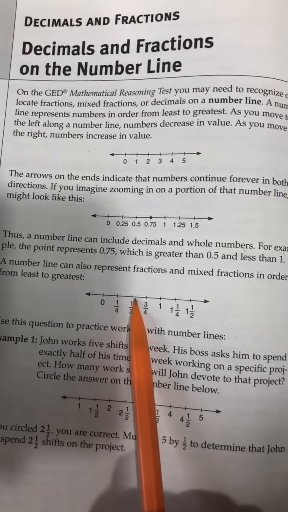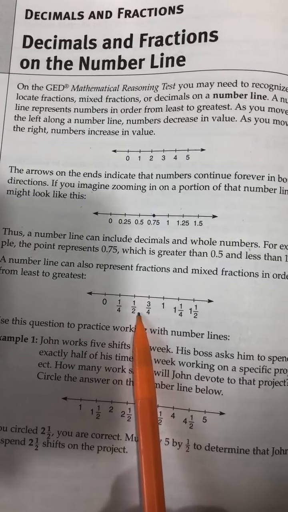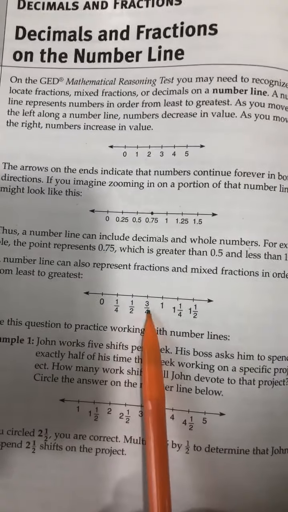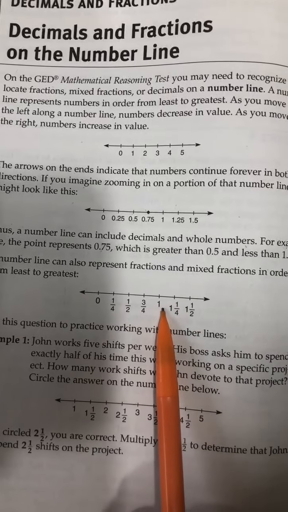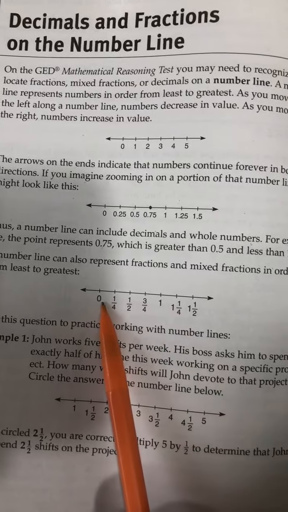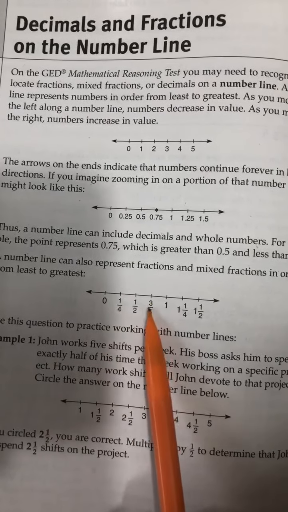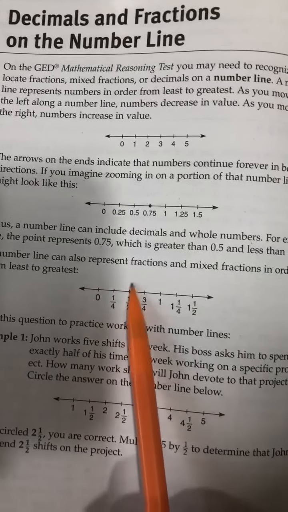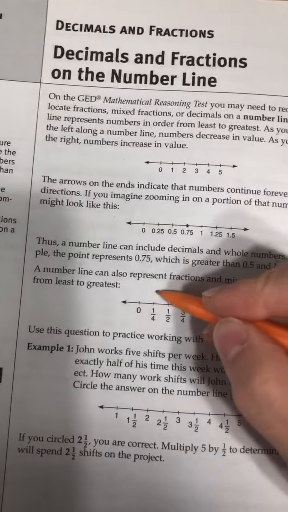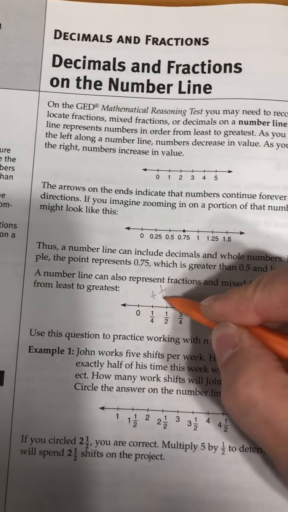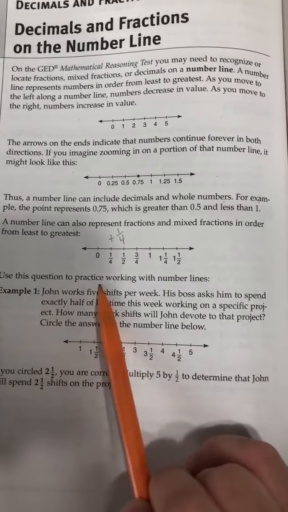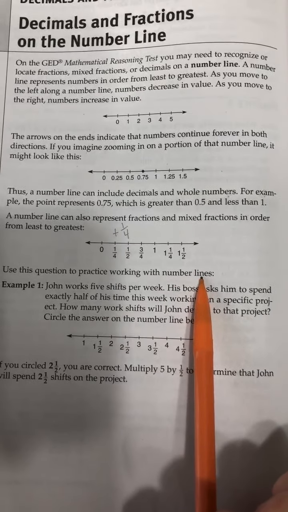Then it increases to 1/2. Then 3/4. Then we see 1. So we can tell between 0 and 1, this number line increases by a quarter, 0.25, or 1/4. Use this question to practice working with number lines.